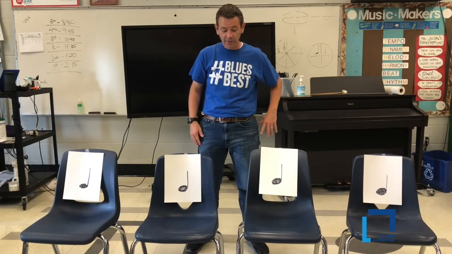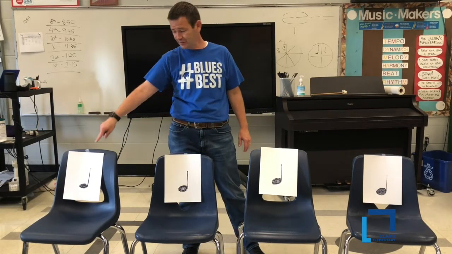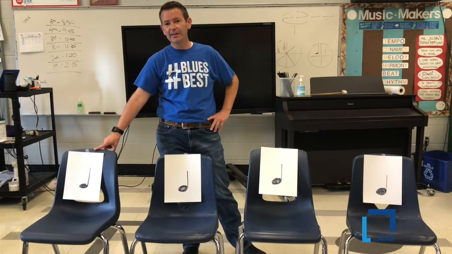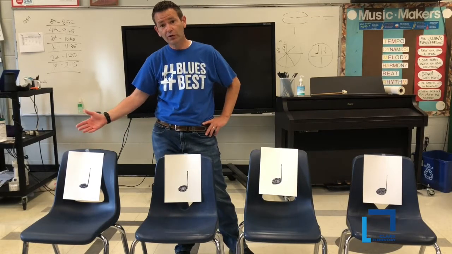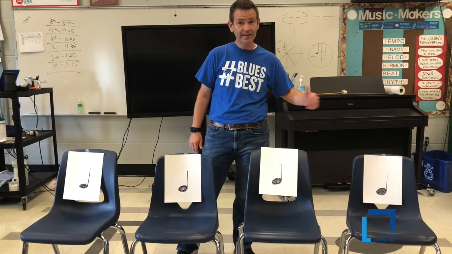Voila! Now we have someone sitting in each chair. That someone is a note. We have 4 notes, 1 in each chair, and because these notes fit well in each chair, we call them a quarter note. The quarter note goes ta, ta, ta, ta.